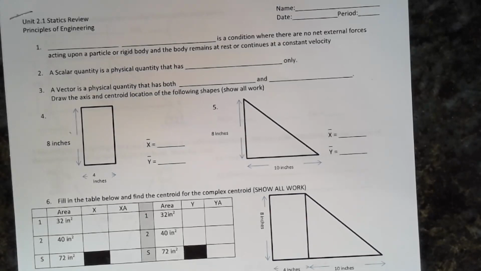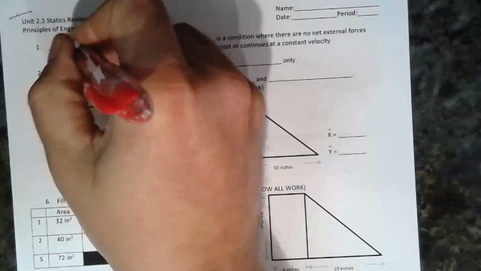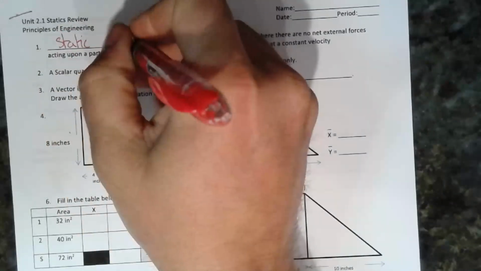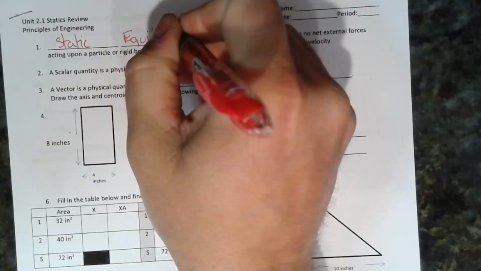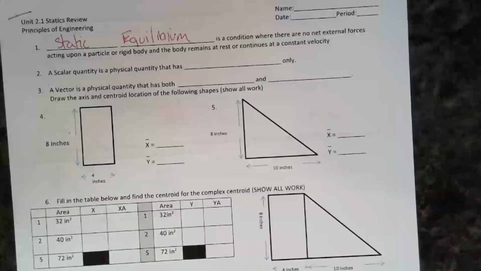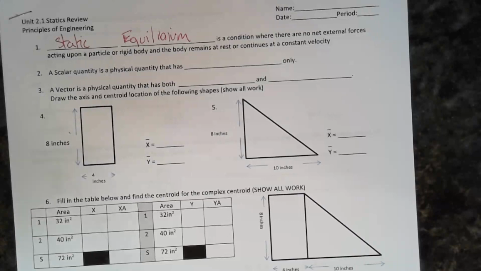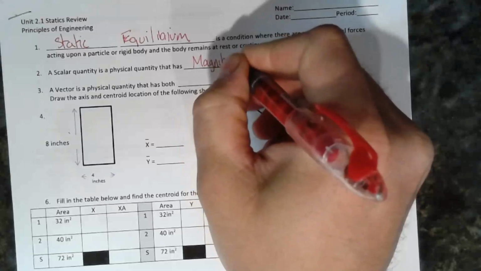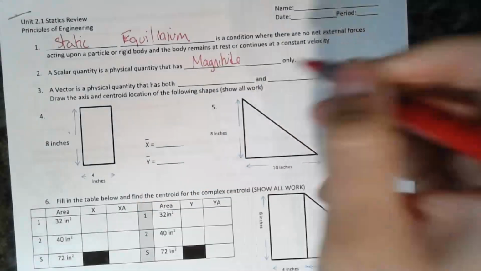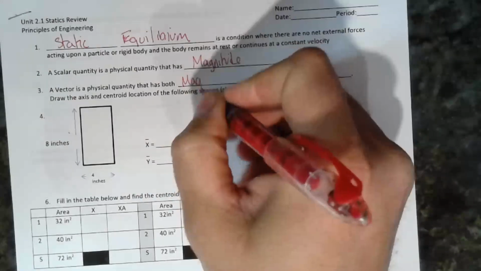First thing, static equilibrium is a condition where there are no net external forces acting upon a particle or rigid body, and the body remains at rest or continues at a constant velocity. A scalar quantity has magnitude only, and a vector has both magnitude and direction.